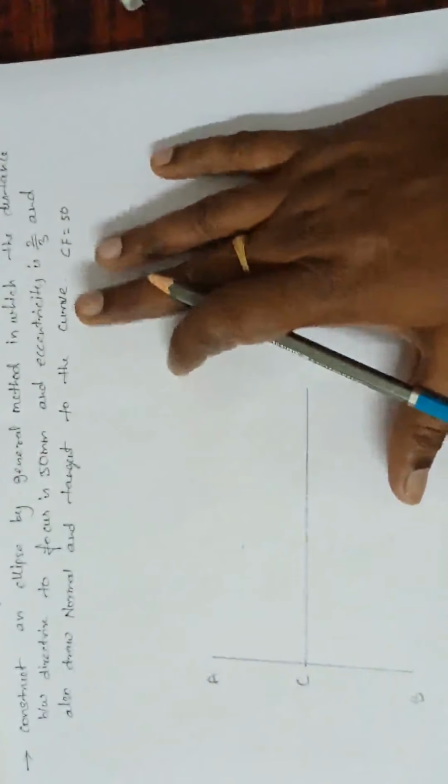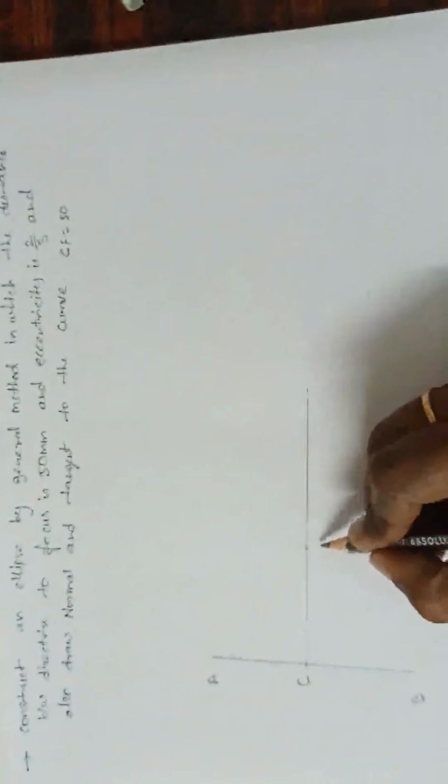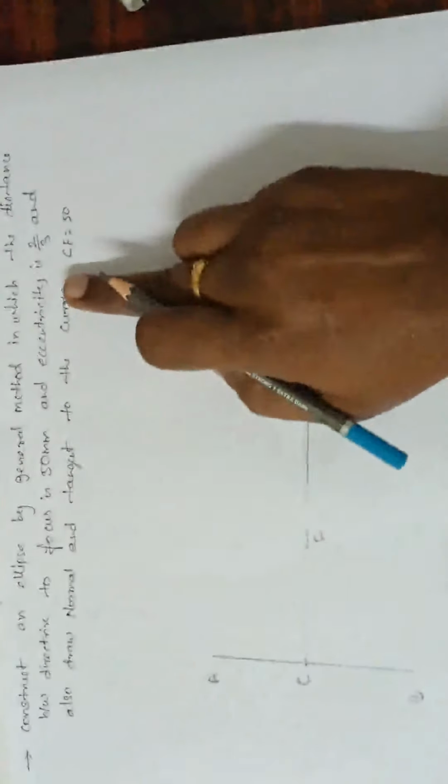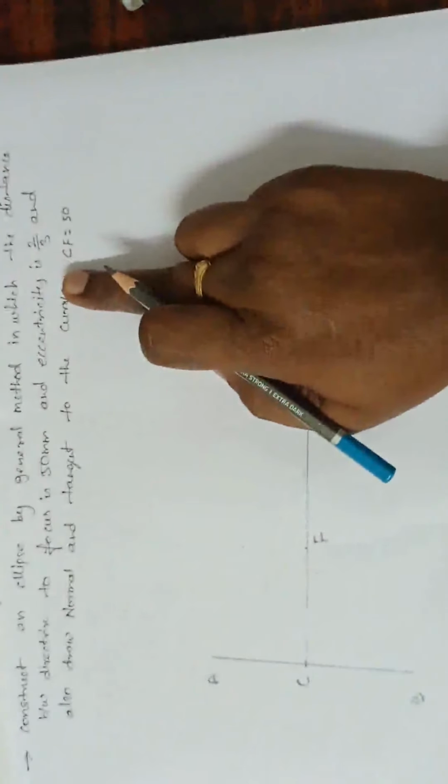After that, how much he has given? CF means directrix to focus is how much? 50 mm. So I am marking 50 mm, means 5 centimeters. See here, and I will mark F. Now let us come to the eccentricity. How much he has given? He has given e is equal to 2 by 3.